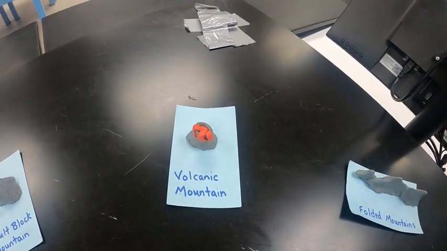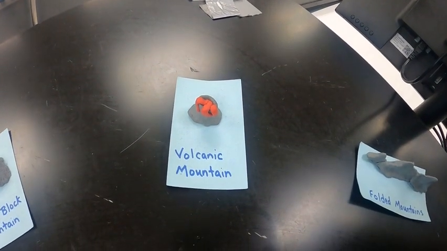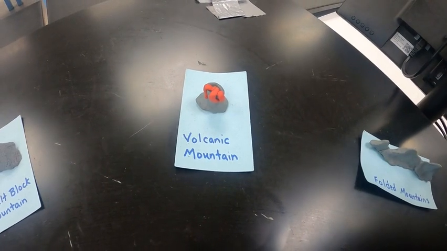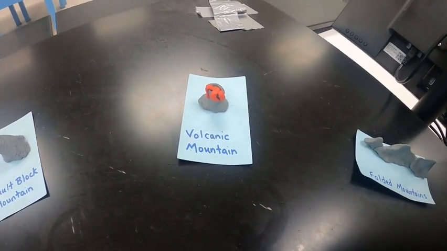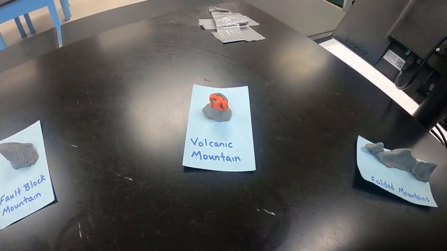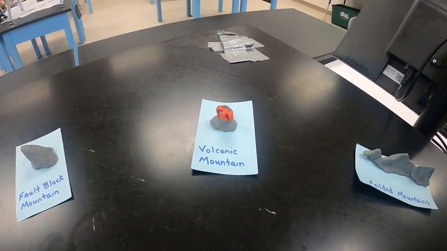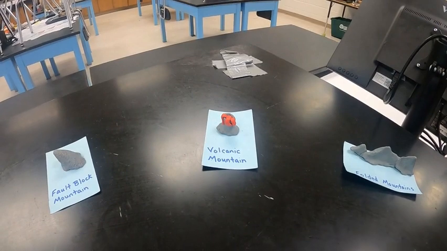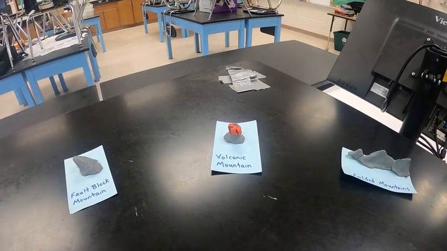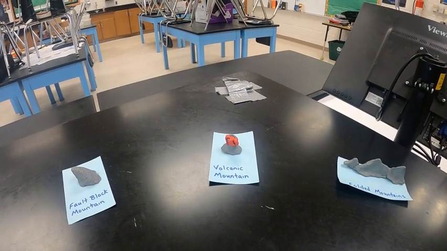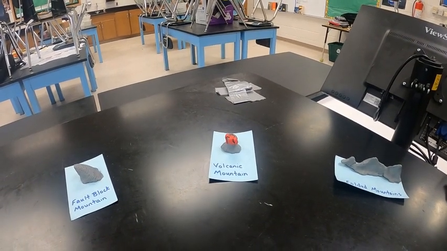We then talked about volcanic mountains. The example we used was subduction, where an oceanic crust is subducting underneath a continental crust, melting into liquid rock, increasing the pressure there, and then that rock forcing its way up out of the top, blowing a hole through a cinder cone hole out of the top, and cooling and hardening once it's on the surface to form the mountain.